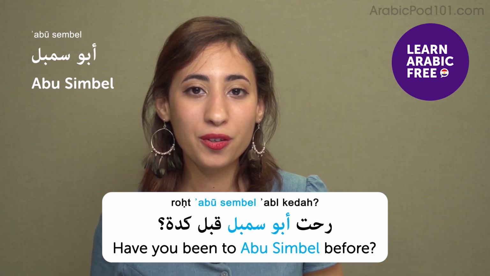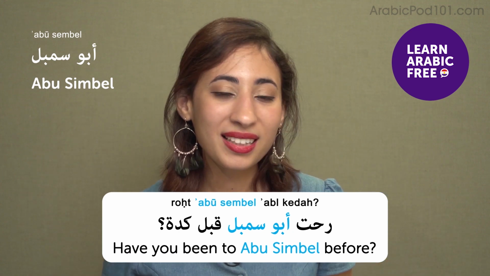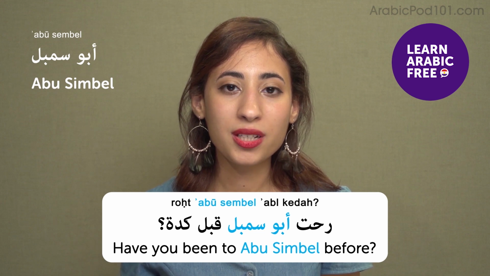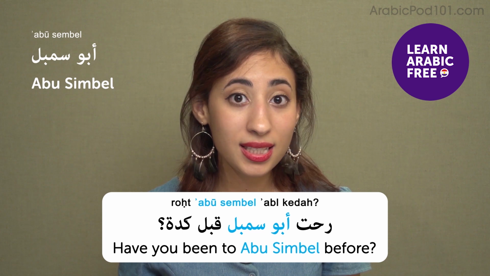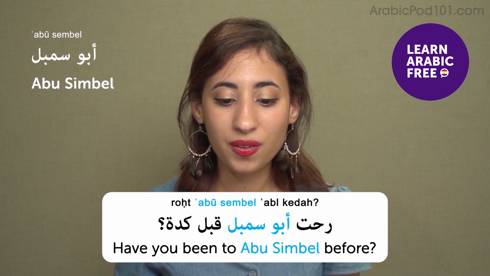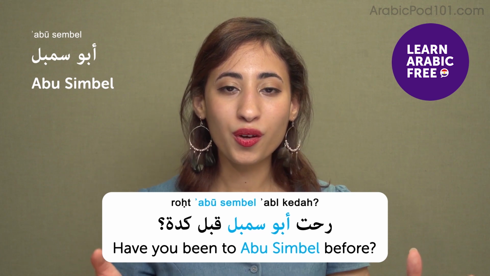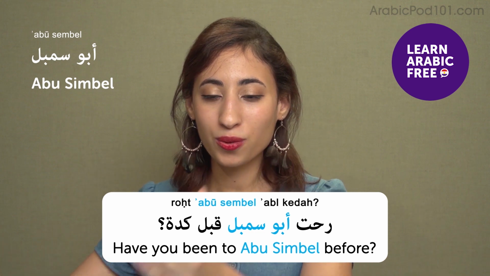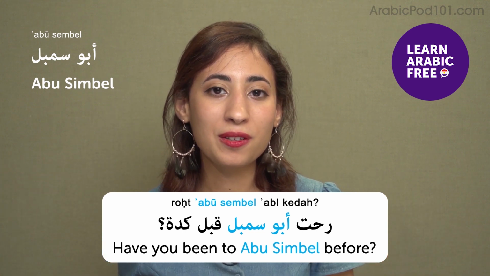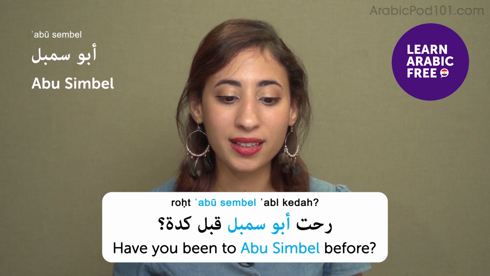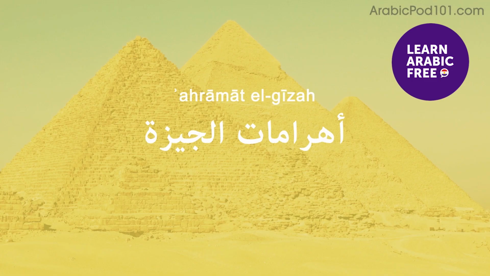Abu Simbel is such a huge temple, and actually, fun fact, Abu Simbel temple was actually going to drown when Egypt decided to build the Aswan Dam in the 80s. In order to prevent such thing, Egypt had to remove the whole temple from its place to another place. So if you ever go to Abu Simbel again, it's actually not its original place. It has been relocated.